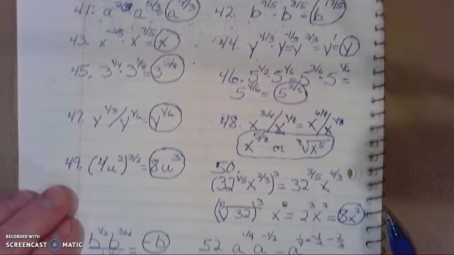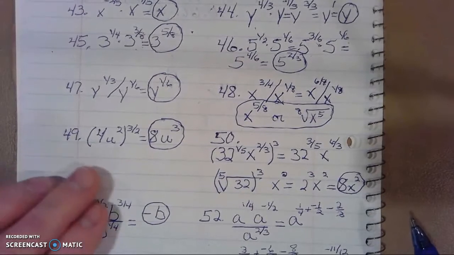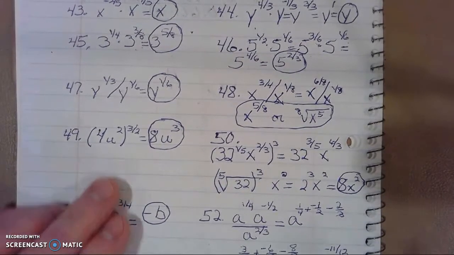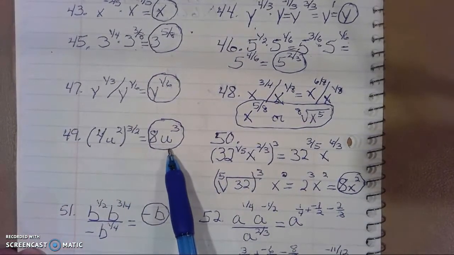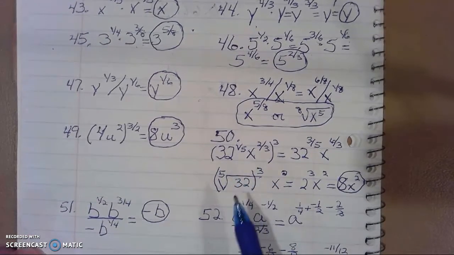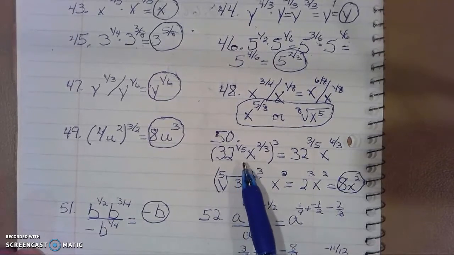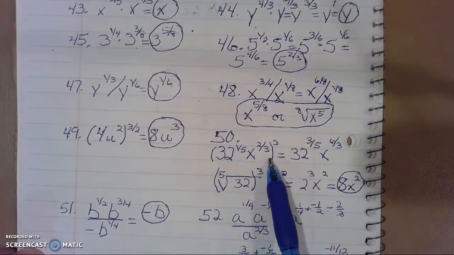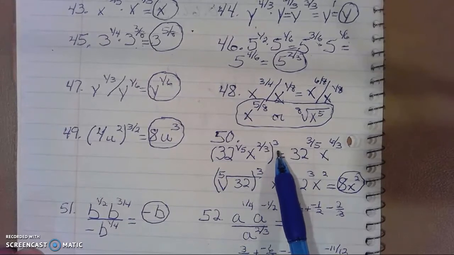Remember that. 49, 4u squared inside the parentheses to the 3/2 power. Answer, 8u cubed. How do you do that? 50 shows us there. 32 to the 1/5, x to the 2/3, and the whole quantity cubed.